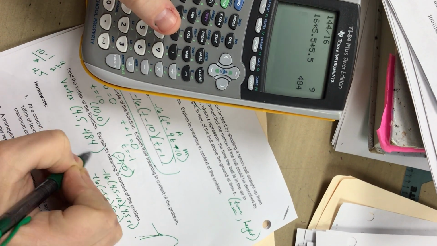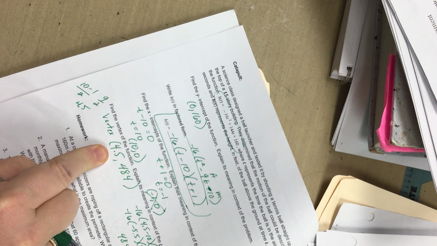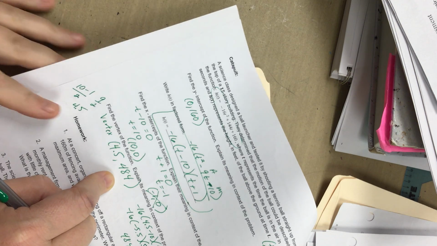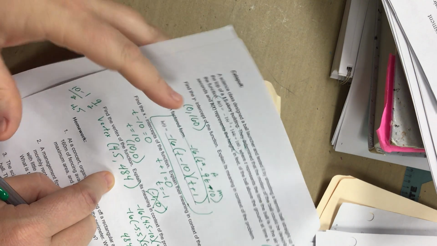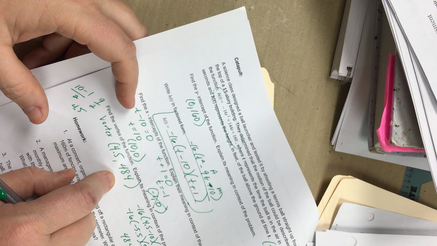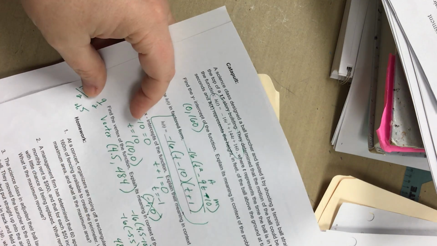So the tennis ball is going to reach its maximum height after 4.5 seconds, and the maximum height is going to be 484 feet. So again, the vertex will tell you maximum area, maximum height. It's going to tell you the best scenario for your problem.